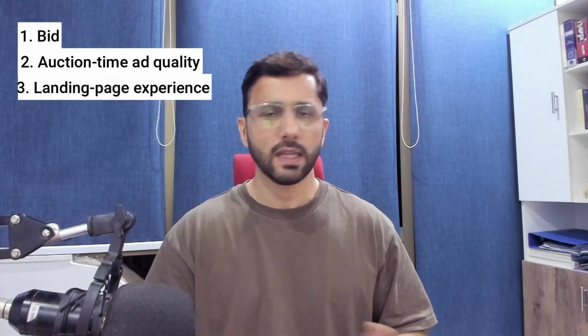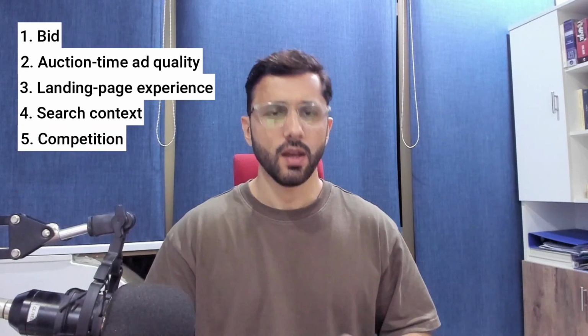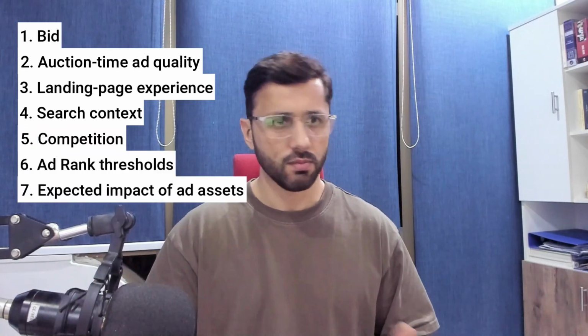Now, Google evaluates a collection of auction time factors to determine whether each ad can show and how the eligible ad should be ranked. This is generally referred to as ad rank. Ad rank considers bid, auction time ad quality, landing page experience, search context, competition, ad rank thresholds, and expected impact of ad assets.